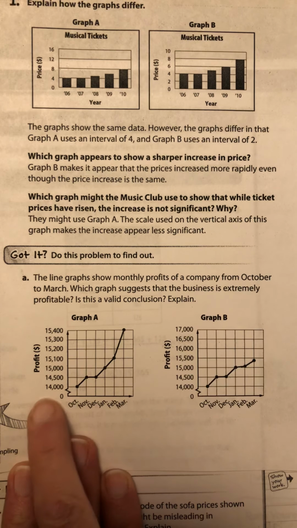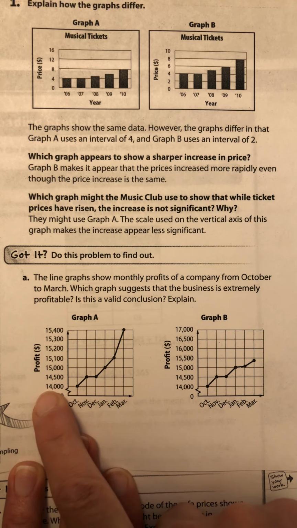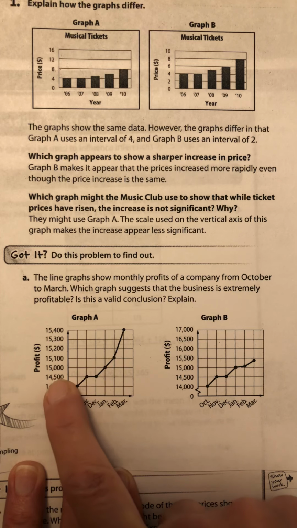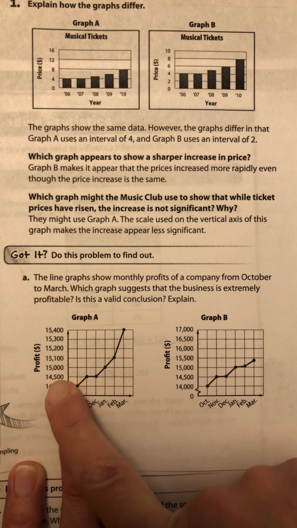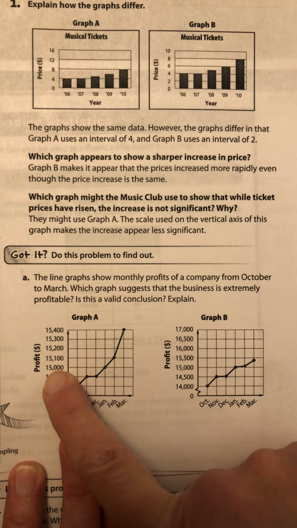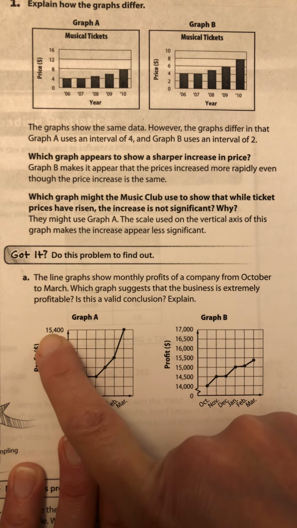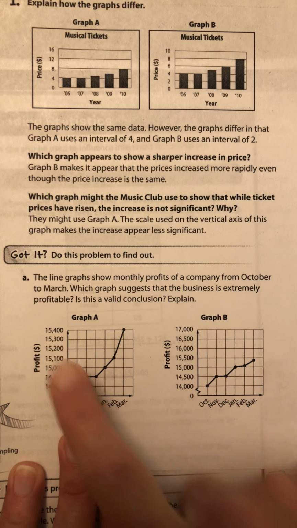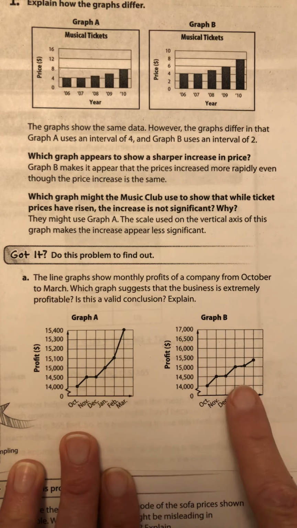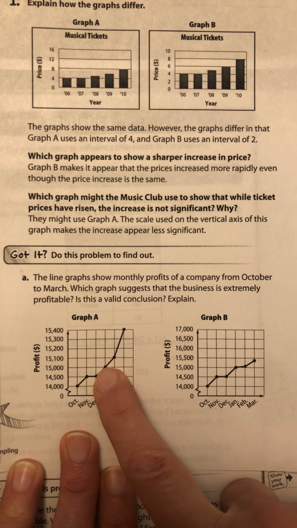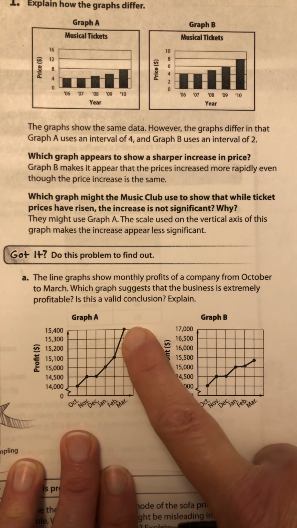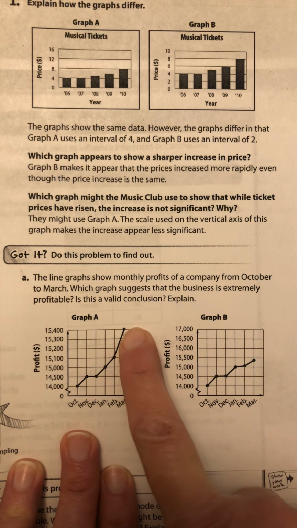So then I look over here, 14,000 to 14,500, so it goes up 500. Goes up 500 again, but then look what they did. They changed it going up by 100. So even though this is the exact same data, this one would appear to make it look more profitable.